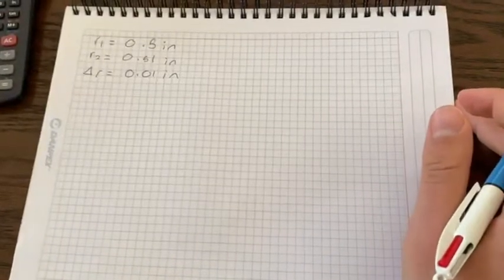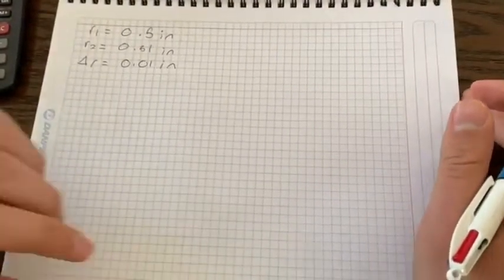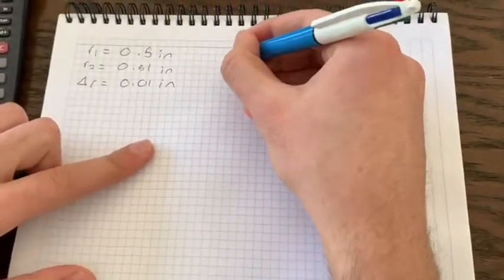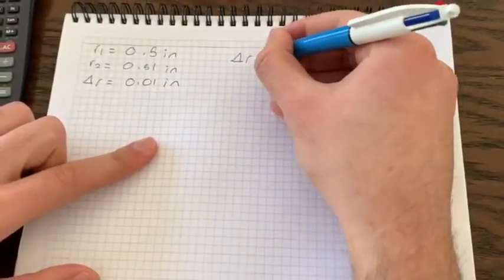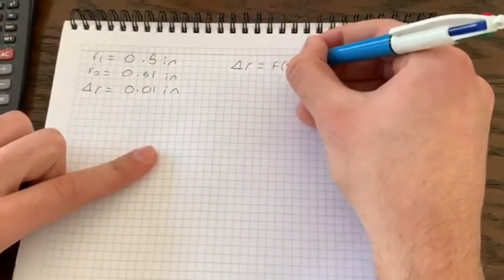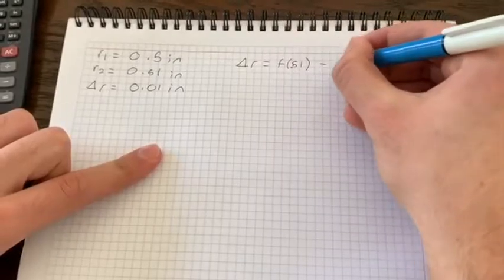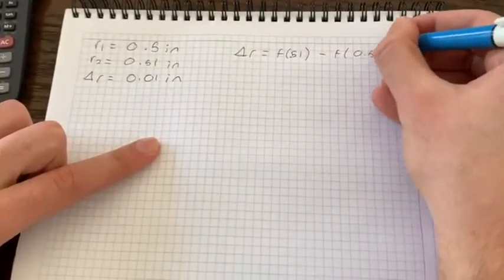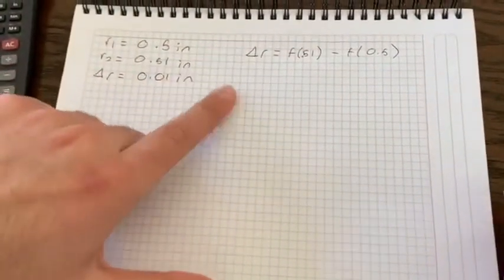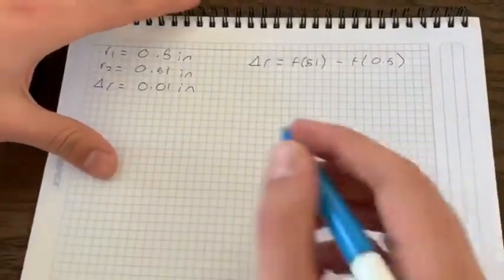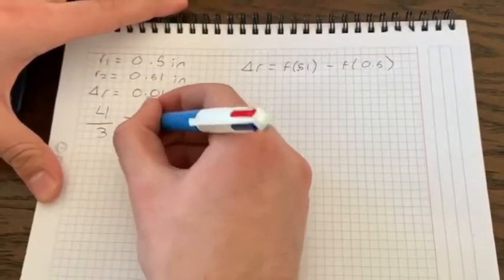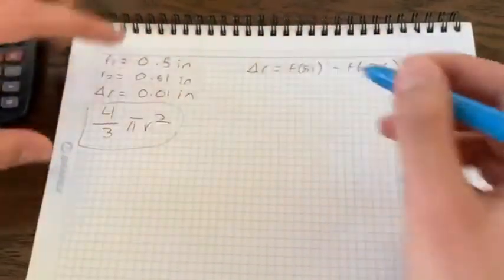Now, option A is asking us to find the error in calculating the volume. So we need to find it precisely, and we're going to do that like this, with f of 0.51 minus f of 0.5. Now, the volume for this circle, the formula is this one over here. Okay, this is our formula.